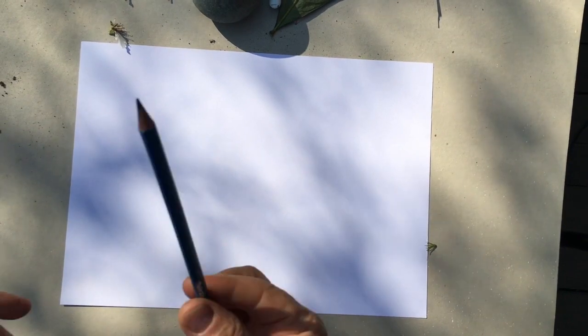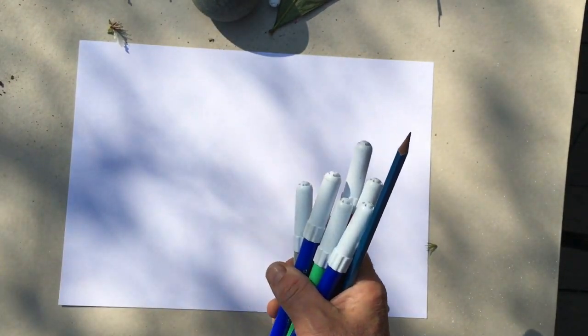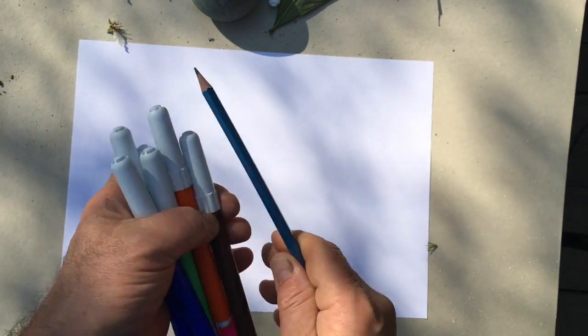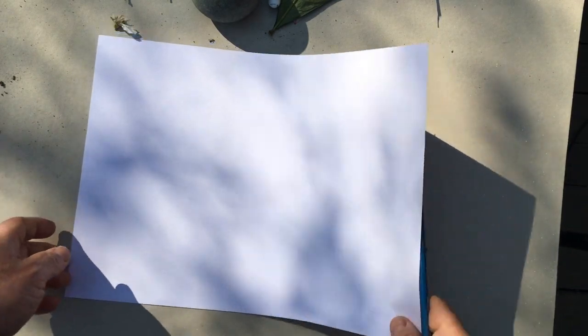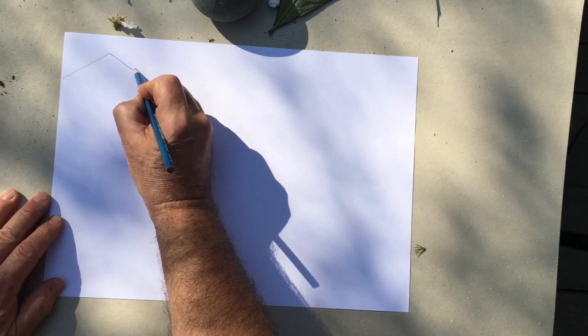For today's activity, we're going to use a pencil to draw with. Any markers you have available, any color pencils, any kind of crayons. So what we're going to do is pretend our paper is our window. We're looking through a window and what do we see? What do I see through my window? I see a mountain line on top.